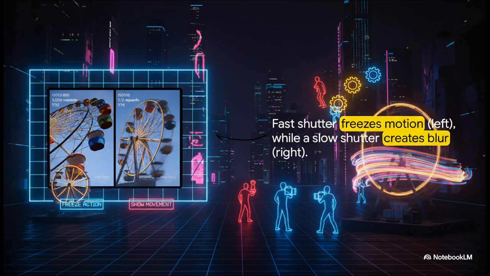This shows you exactly what shutter speed can do creatively. On the left, a fast shutter speed completely freezes the Ferris wheel. Every detail is sharp. But on the right, with a slow shutter speed, those lights turn into these beautiful, dreamy streaks of motion. So you get to decide. Do you want to freeze a moment in time, or do you want to show the beauty of its movement?